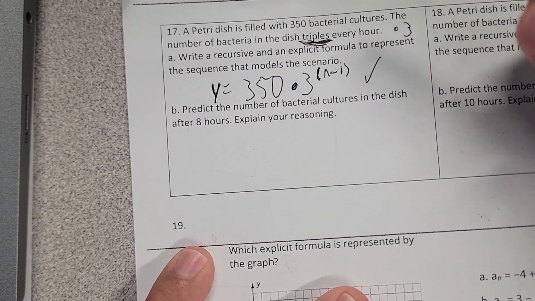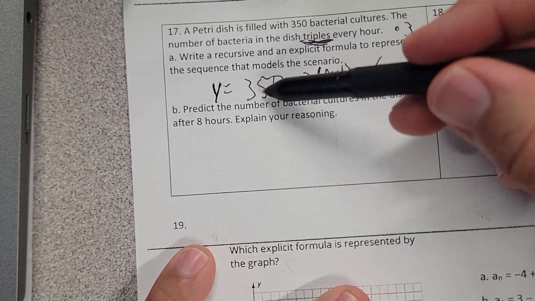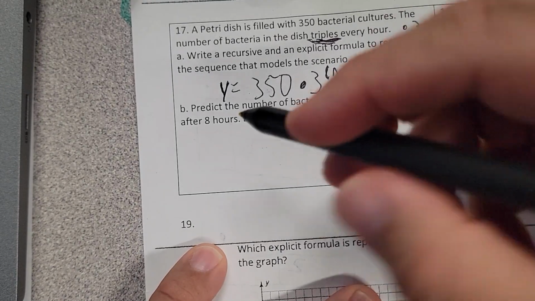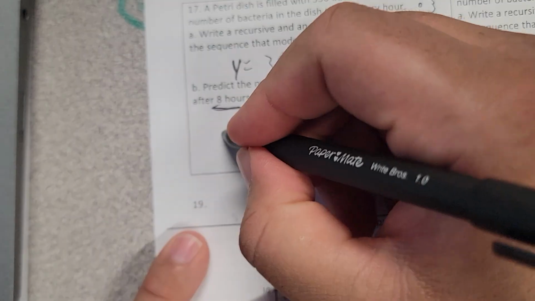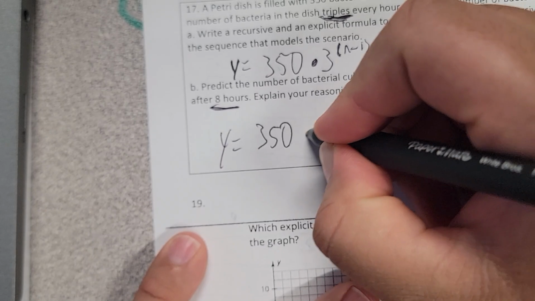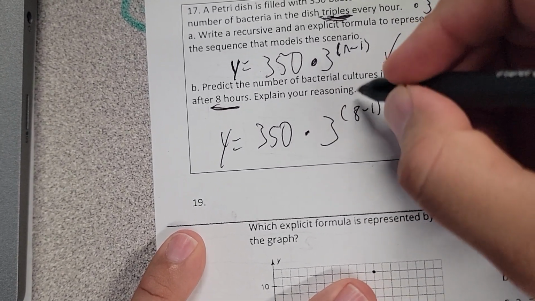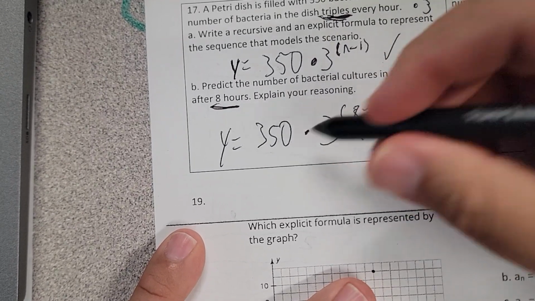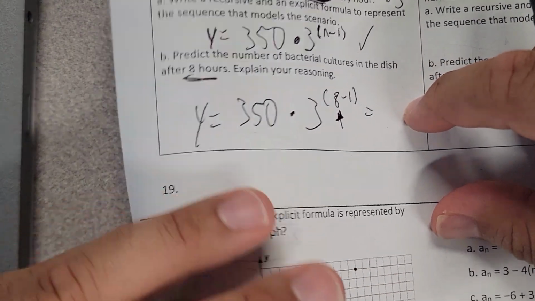Write a recursive and explicit formula for the sequence that models the scenario. So just put that first number in the big number, times, because it says the word triples, times 3, parentheses, n minus 1. Now what it says, predict the number of bacteria cultures in the dish after 8 hours. So in decimals, you put y equals 350 times 3, parentheses, 8 minus 1. So this is where you put the 8. All right, put in decimals to get your answer, and it's going to be a big decimal, guys. So be very careful.